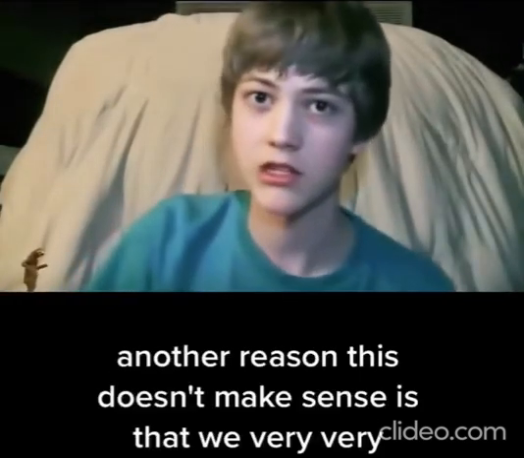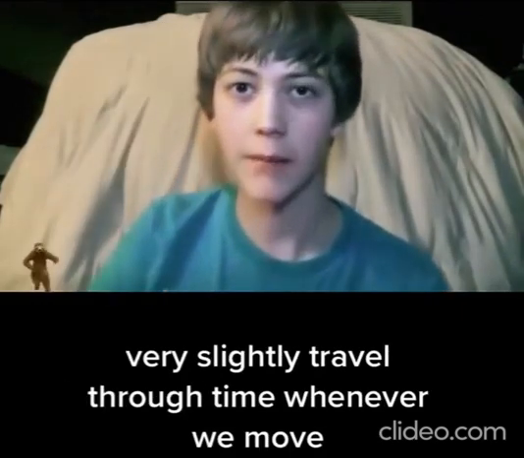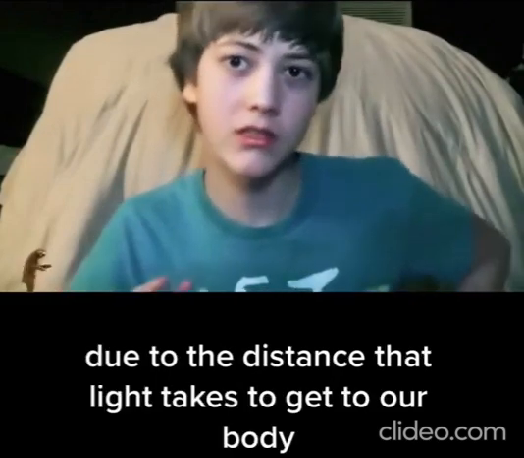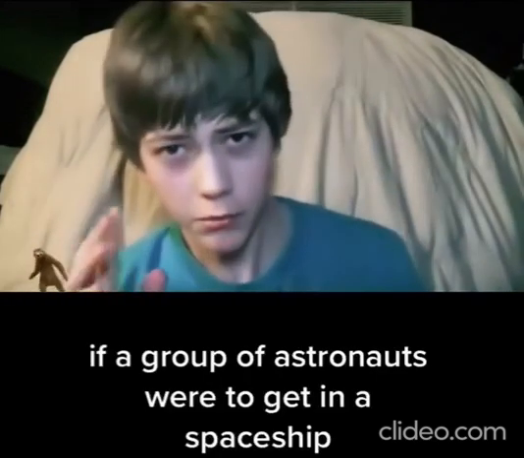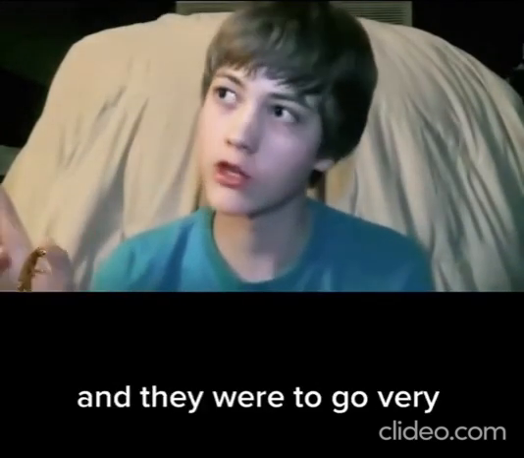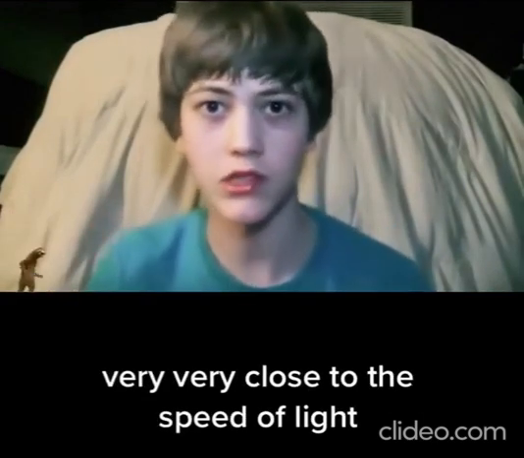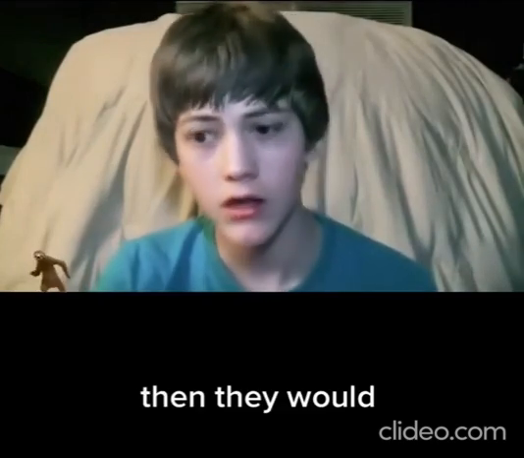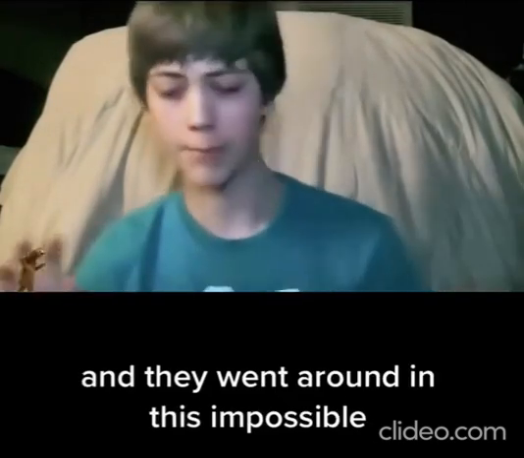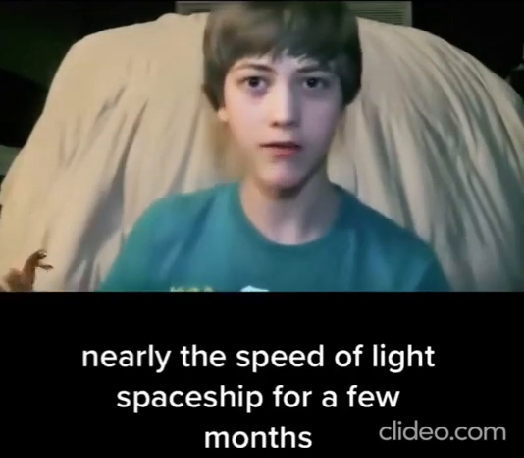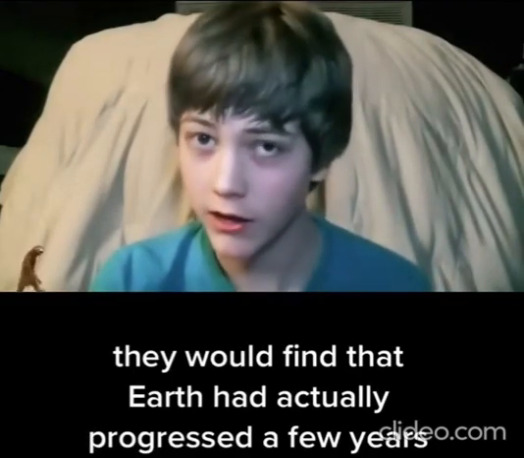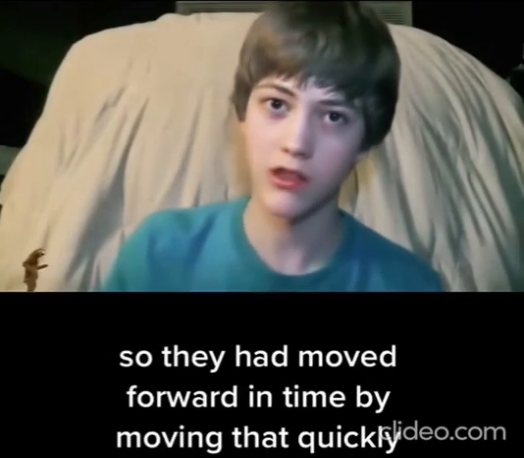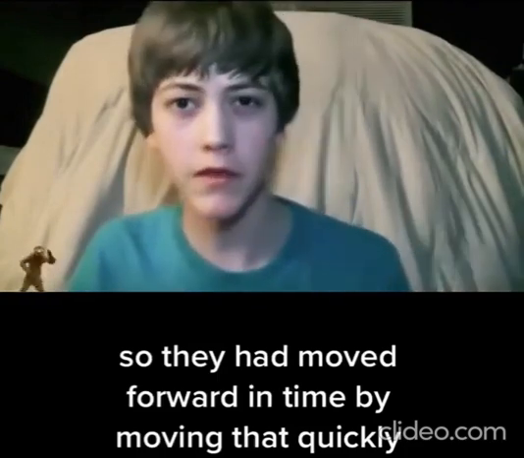Another reason this doesn't make sense is that we very, very slightly travel through time whenever we move, due to the distance that light takes to get to our body. Now, if a group of astronauts were to get in a spaceship and go very, very close to the speed of light for a few months, and then afterwards returned to Earth, they would find that Earth had actually progressed a few years, so they had moved forward in time by moving that quickly.